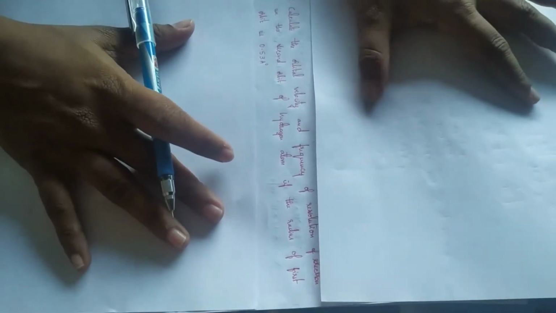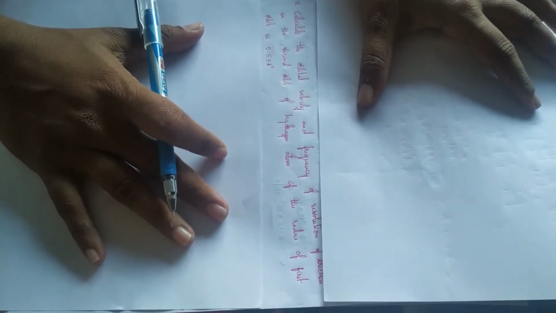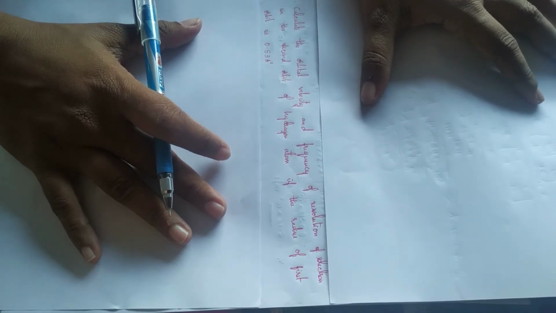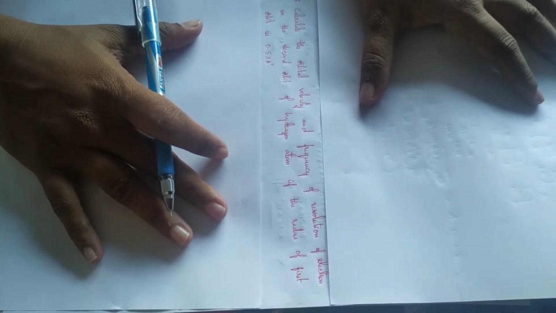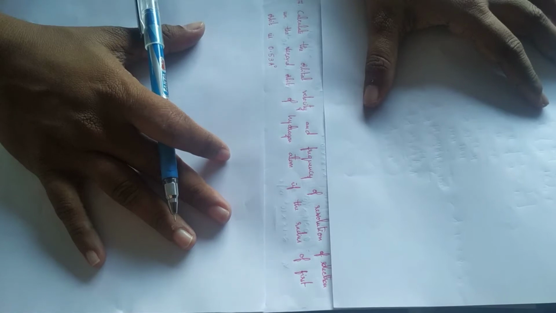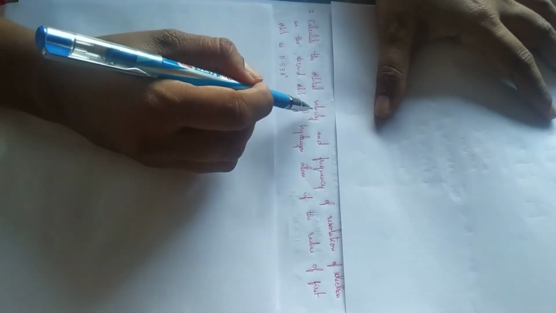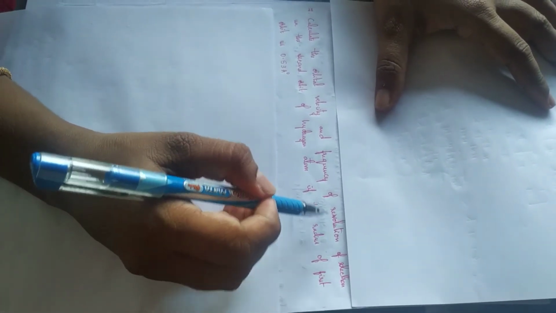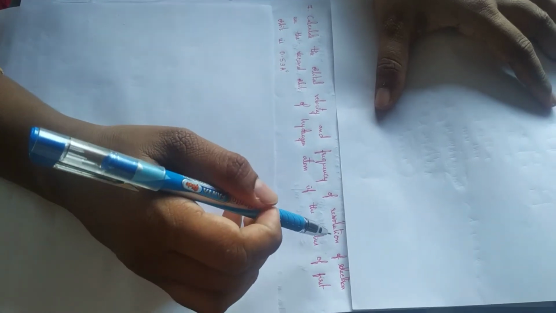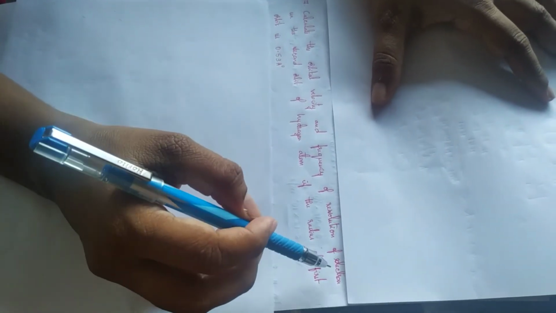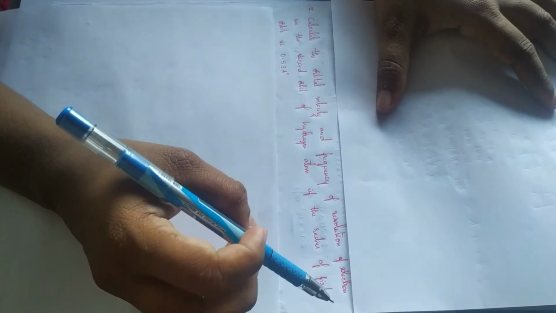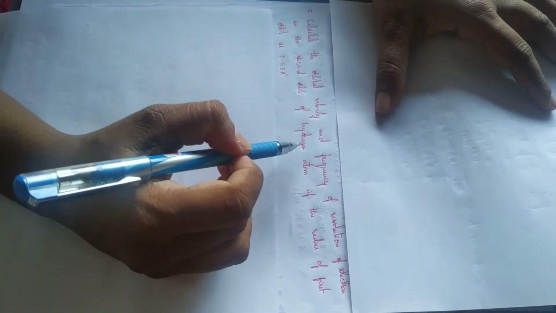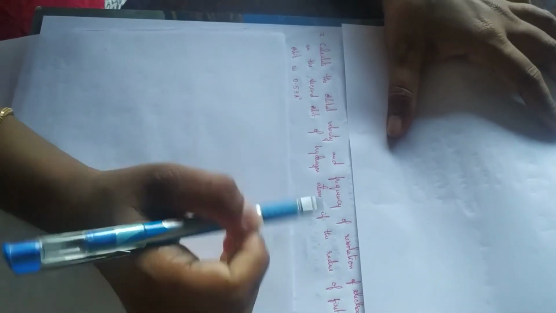The next problem is calculate the orbital velocity and frequency of revolution of electron in the second orbit of hydrogen atom if the radius of first orbit is 0.53 angstrom. Calculate the orbital velocity. It is nothing but velocity. Frequency of revolution. Here a new term has arrived, revolution. How many times electron have revolved around the nucleus in the second orbit of hydrogen atom if the radius of first orbit is 0.53 angstrom.